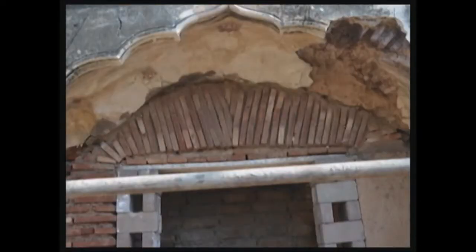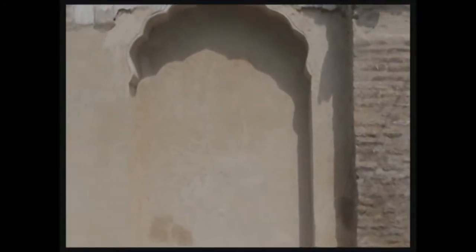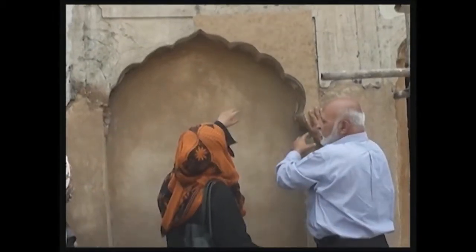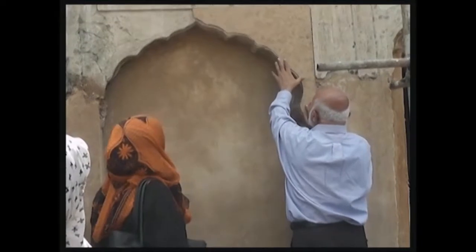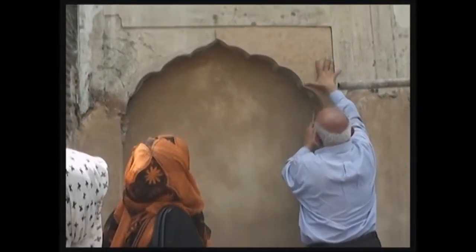Another important aspect in plastering was the restoration of damaged arches and missing parts of the arches. In this connection, the accuracy of the original shape and form was of utmost importance.